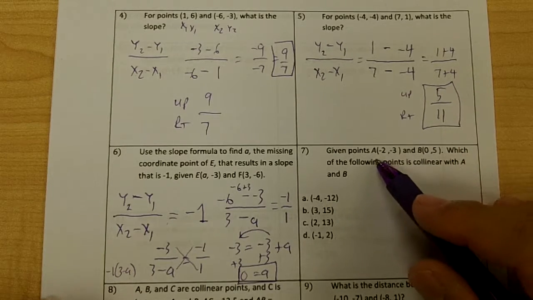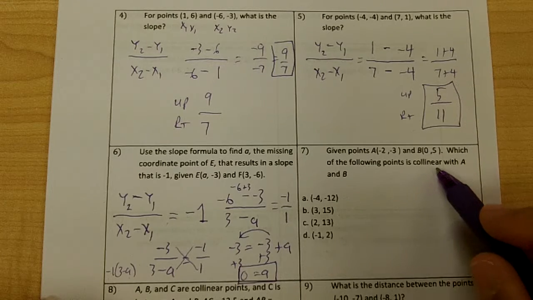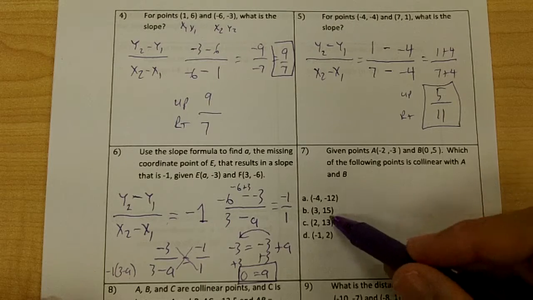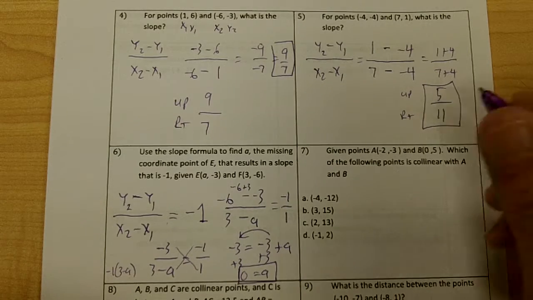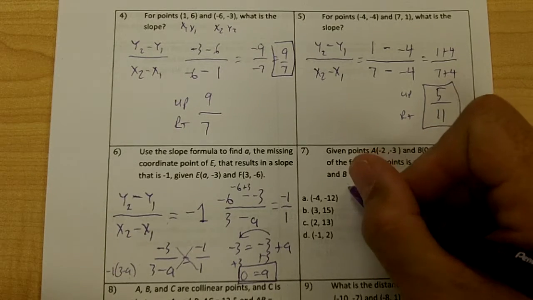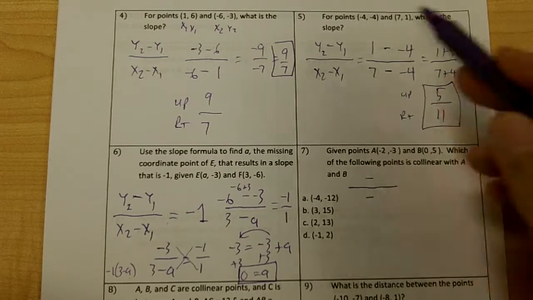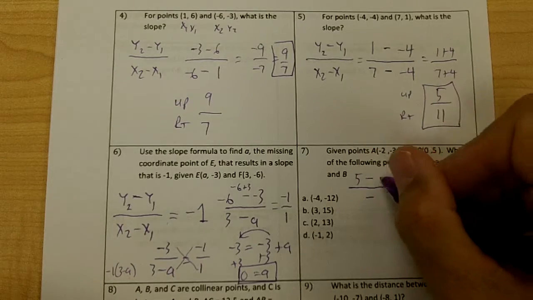Number 7, given the points (-2, -3) and (0, 5), which of the following points is collinear with points A and B? So we've got to figure out which of these points is on the same line. So let's find our slope, and we're going to plug them into point slope and see which one would work. So we need our slope, so I'm going to do fraction bar, minus, minus. I'm not going to write down the equation. I'm going to put my y's on top, 5 and -3.